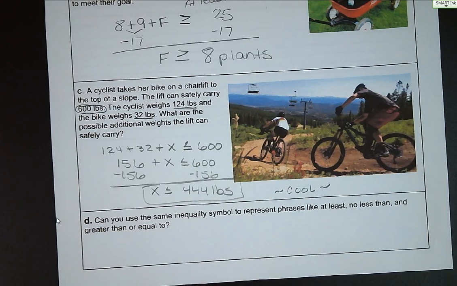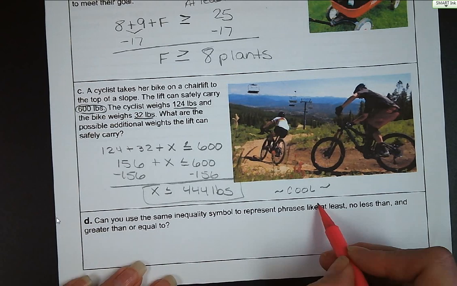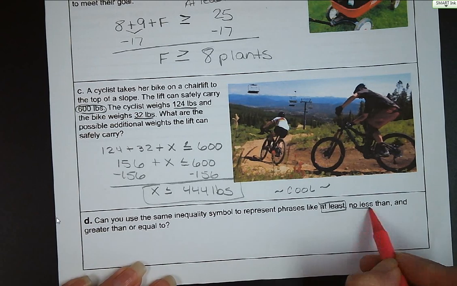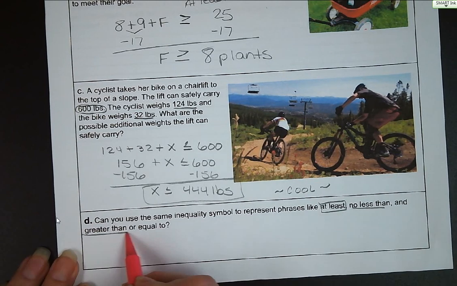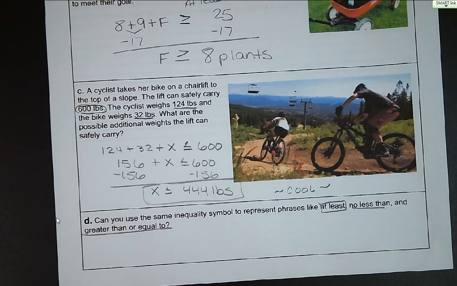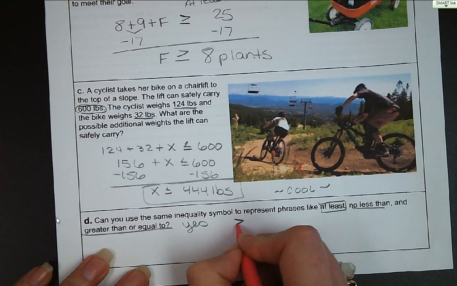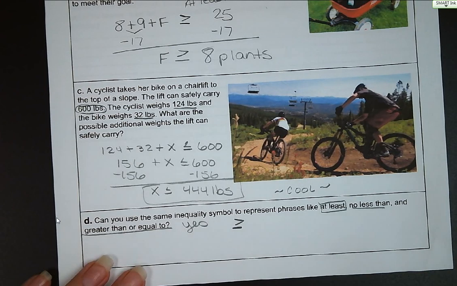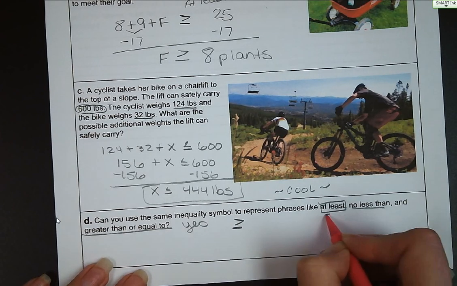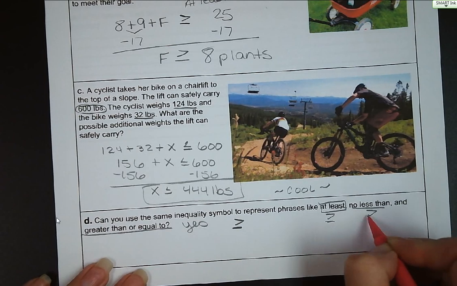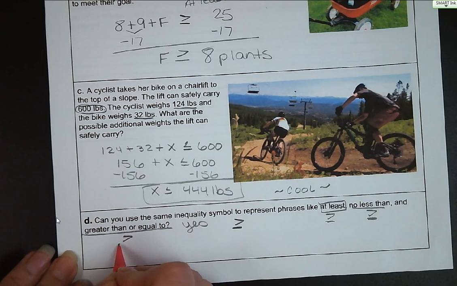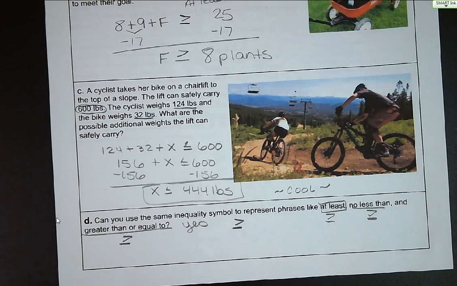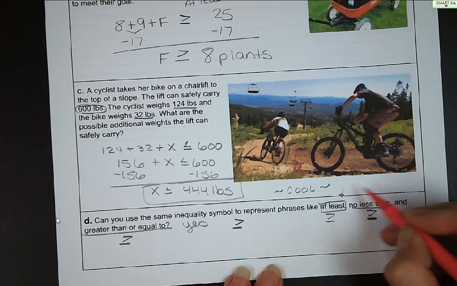All right, letter D. Can you use the same inequality symbol to represent phrases like at least, no less than, and greater than or equal to? Yes, you can. It's going to be the greater than or equal to symbol. So these are all phrases that represent the same concept, that you have to have more than that number or equal to that number. So just pay attention to the word problems and what they are asking you each time.